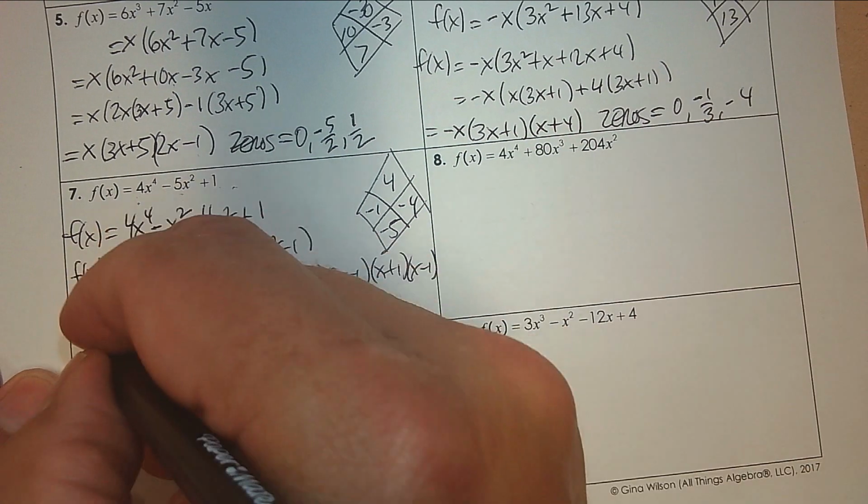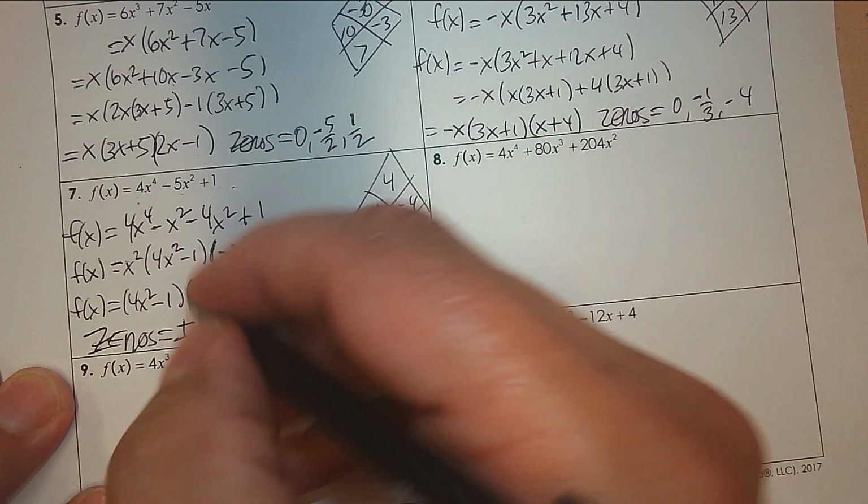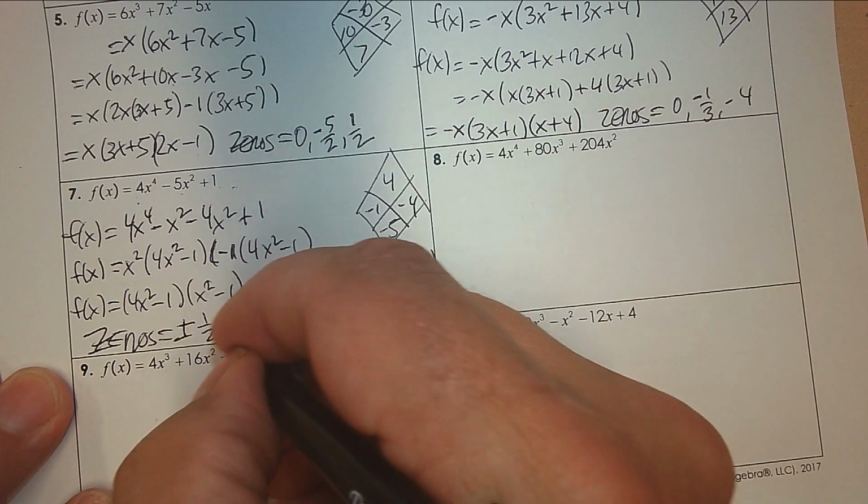So what are the zeros here? Positive and negative 1 over 2. And positive and negative 1.